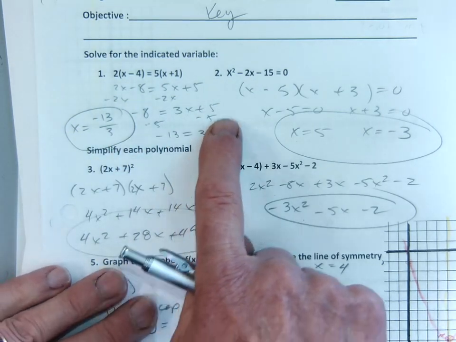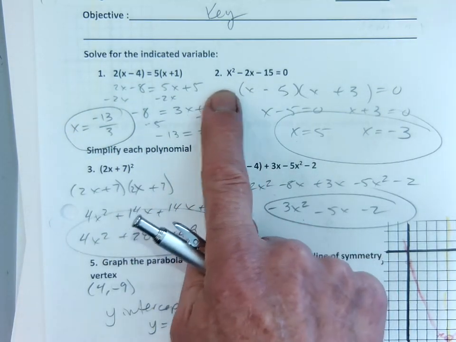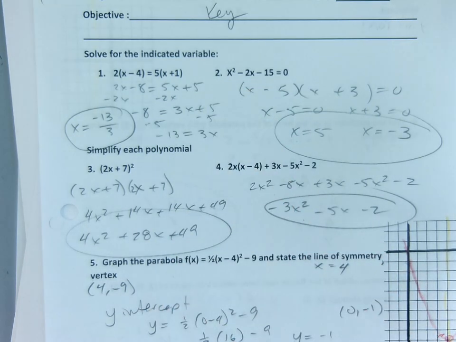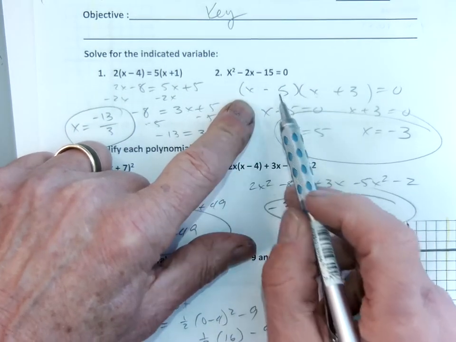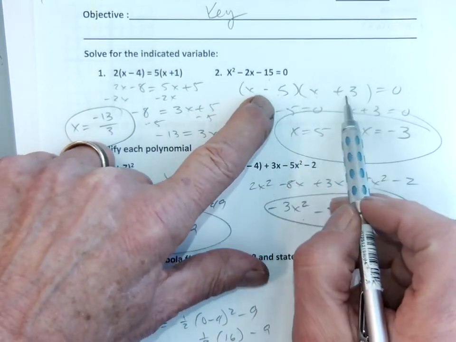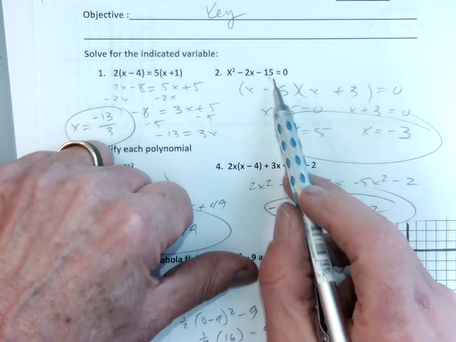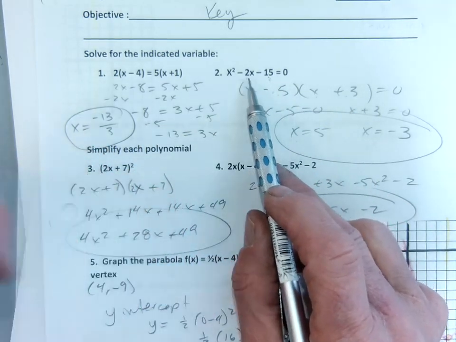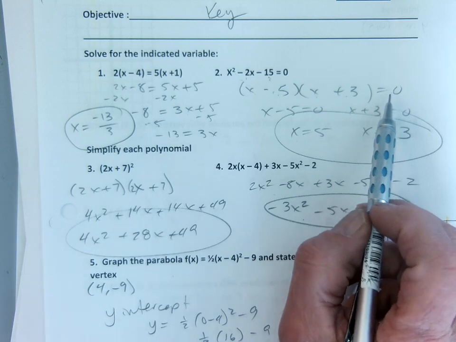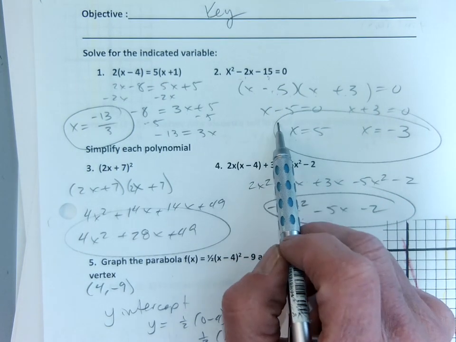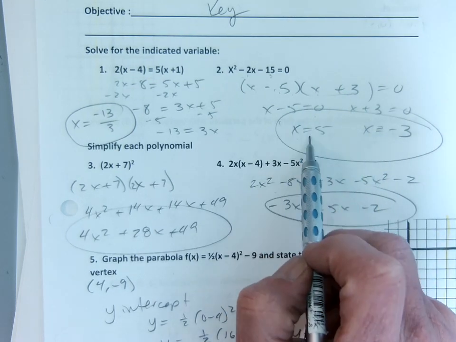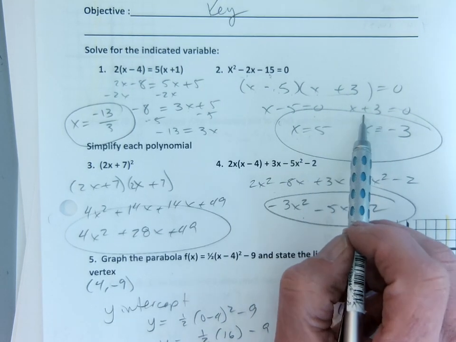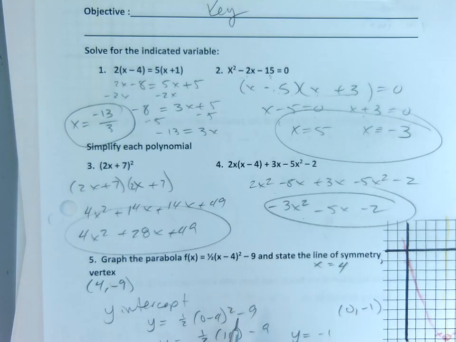Boom. Number 2, if it's in this form, an x squared, I'm going to factor. So I factor the trinomial, which we learned in geometry. X times x makes x squared. I need a negative 5 and a positive 3 to make a multiple of negative 15, but they also add to negative 2. Now, I'm not done because I'm going to solve it. So I take my x minus 5, set it equal to 0, and my x plus 3, set it equal to 0. Plus 5, plus 5. One answer is 5. Minus 3, the other answer is negative 3. So I get two answers.